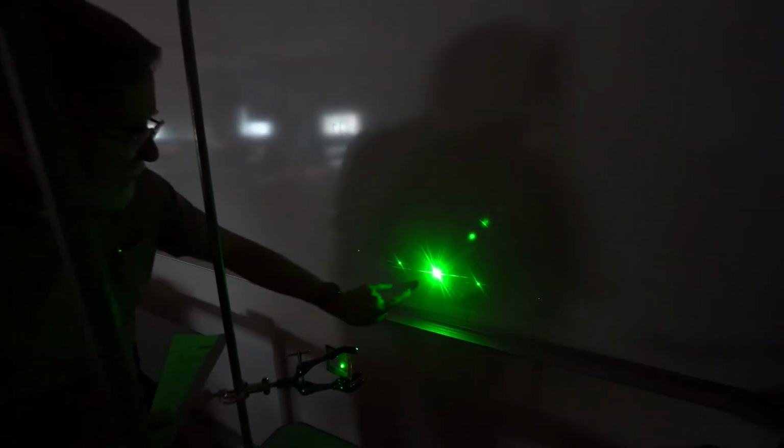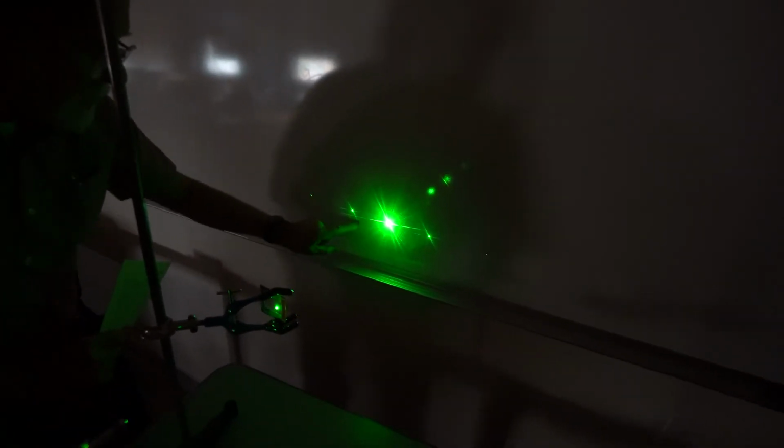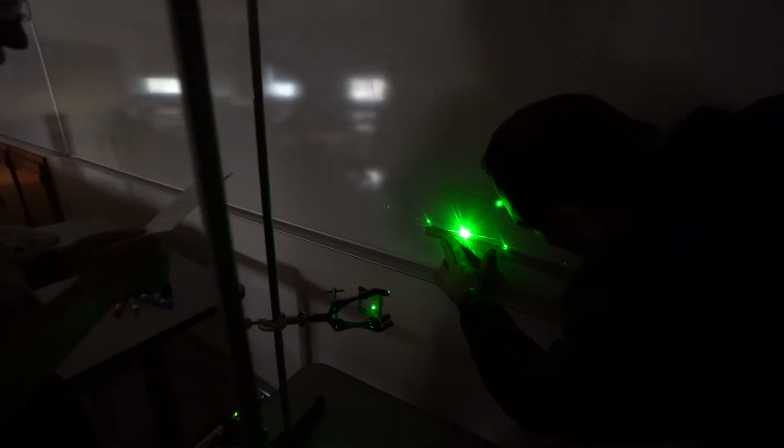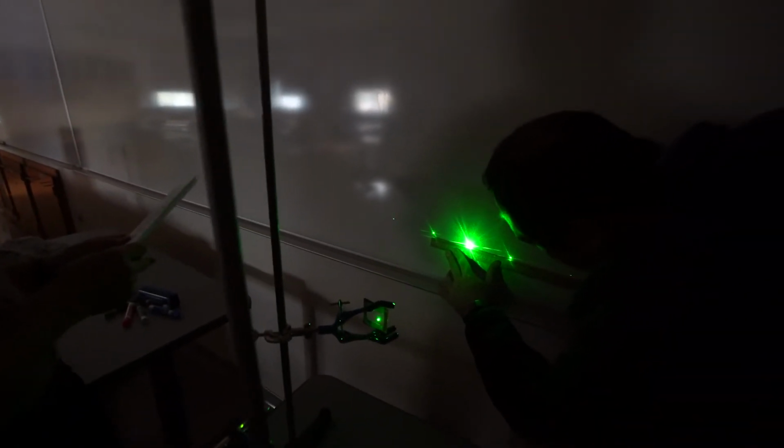What we really want is the distance between the first order pattern and the central bright spot. So to get that, we're going to take an average. We're going to measure the distance between the two first order spots and divide by 2. 21.0 centimeters. Divide by 2 and record that as D1, the distance from the first order spot to the central spot.